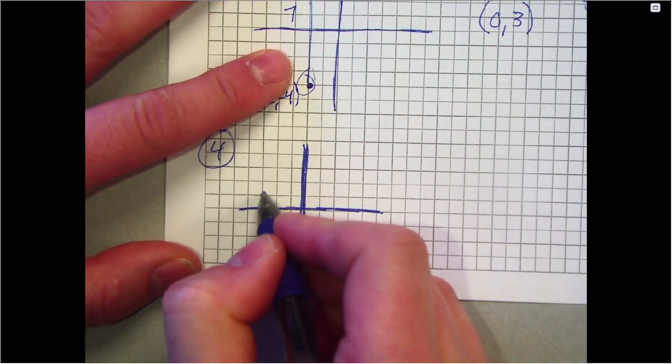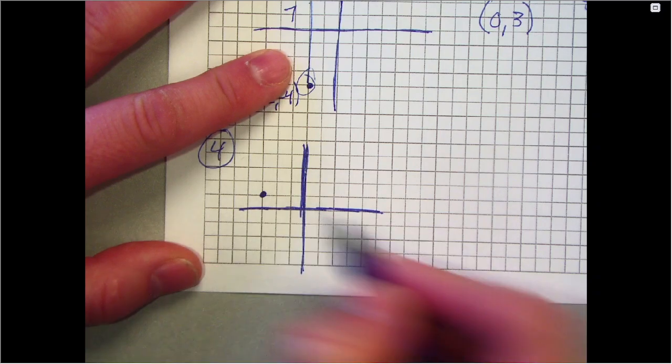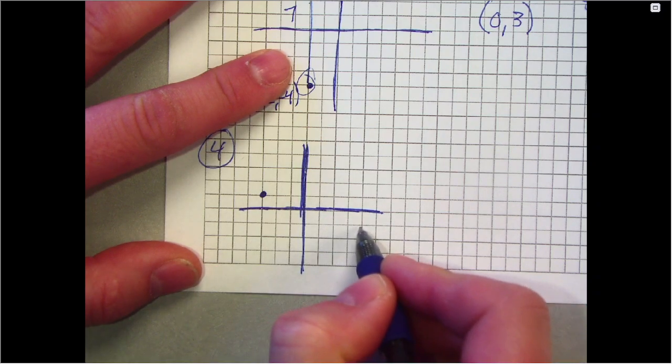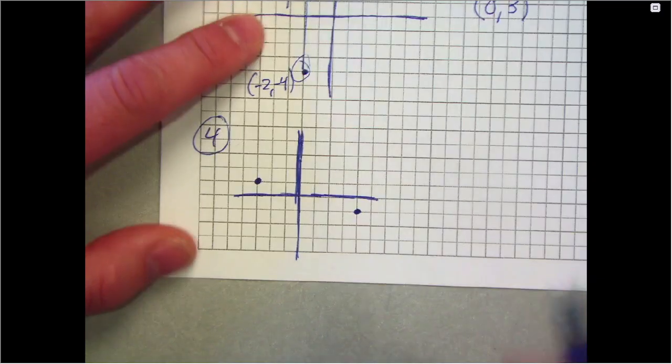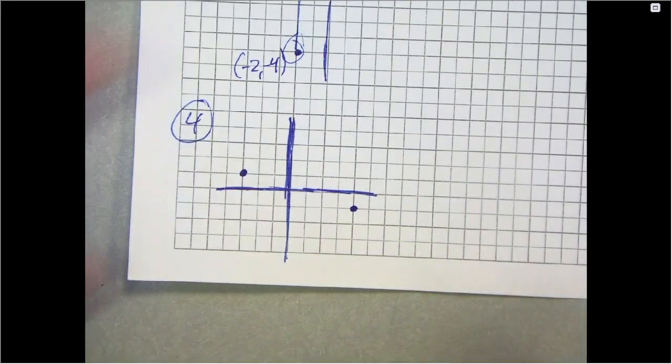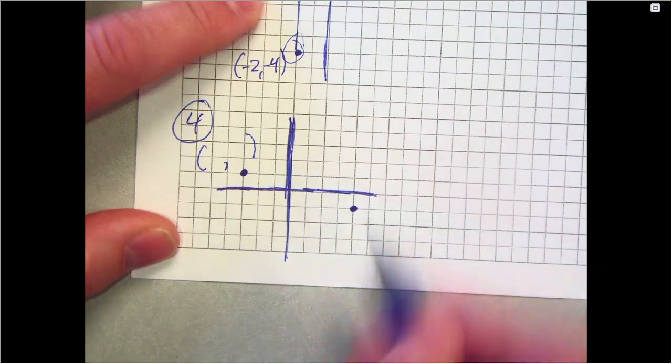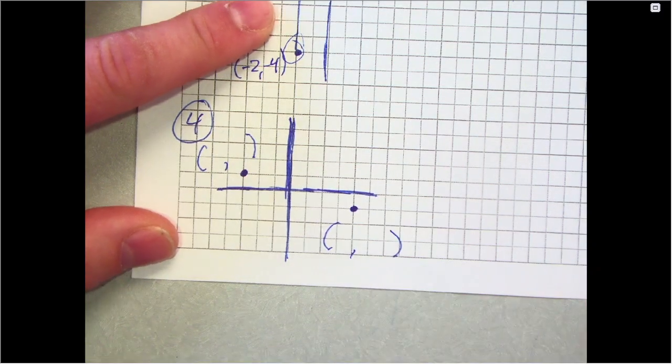So I'll do this one in the other direction. So you're going to name this point, and then find the slope. So give me what coordinate is that, and then find the slope.